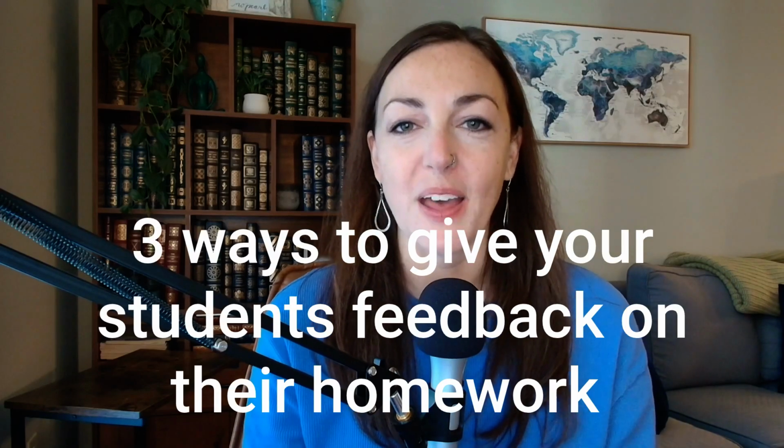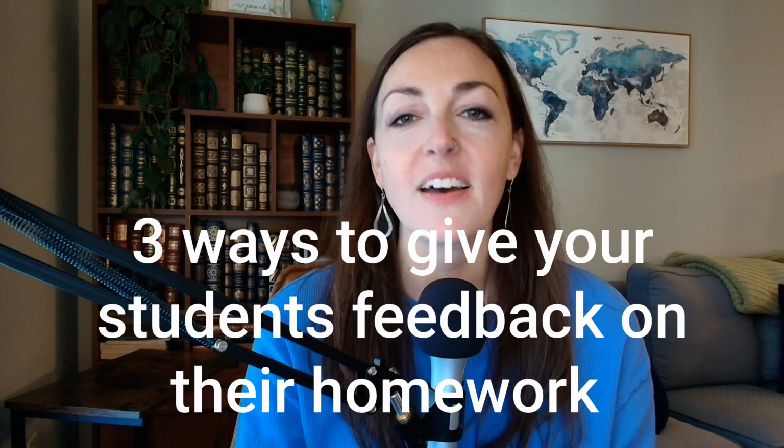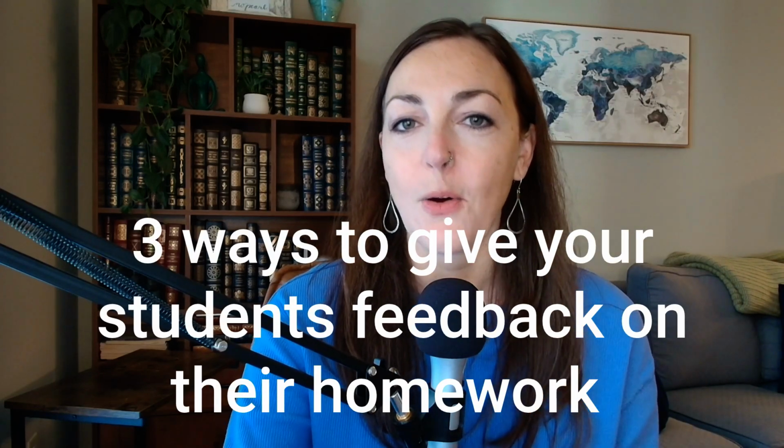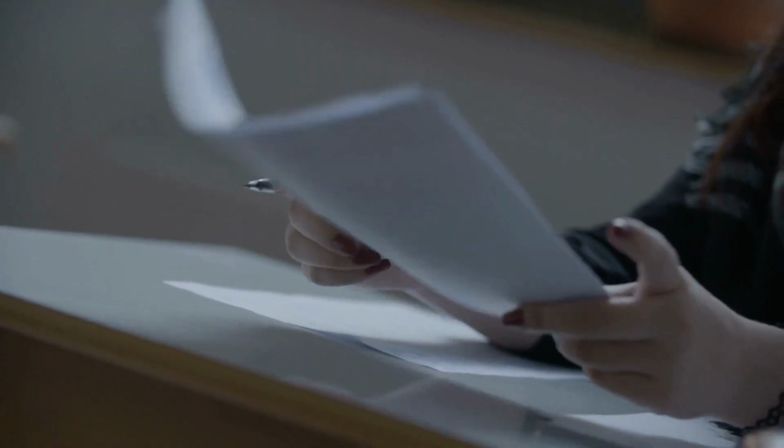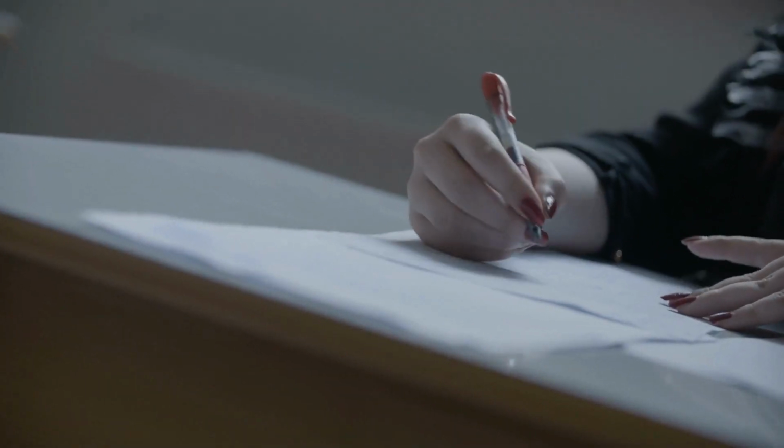Here are three different methods to check and give feedback on your adult ESL students' homework assignments. Method number one is to have students self check their homework. This works particularly well for concrete exercises or written accuracy exercises such as fill in the blank grammar or vocabulary tasks, maybe reading comprehension questions, any type of exercise that has defined right or wrong answers. So, how do you let the students self check?